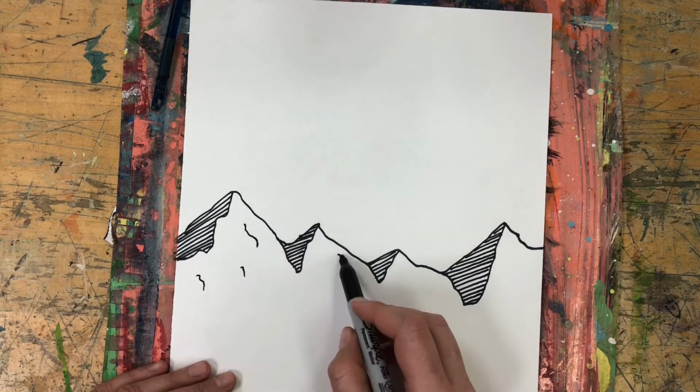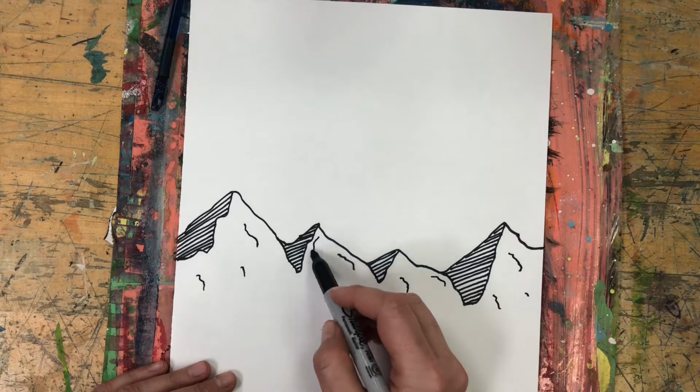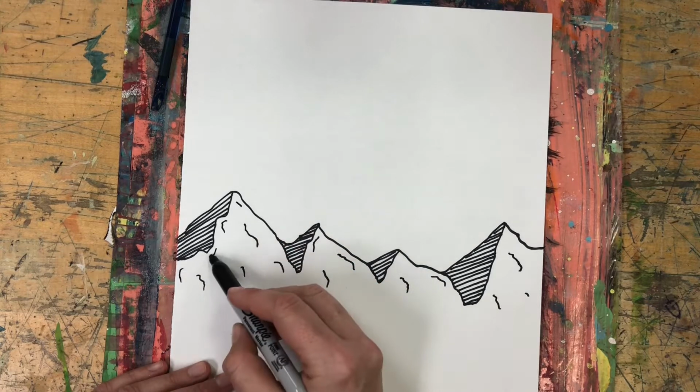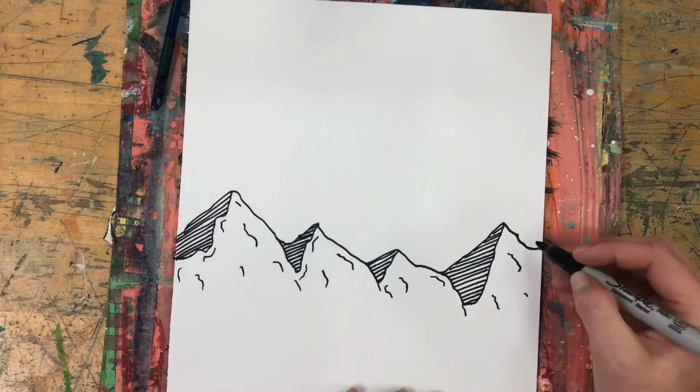Next, we can add some texture to our mountain to make it look like it's rocky, or maybe it has trees, using some wavy lines just placed here and there throughout your mountain range.